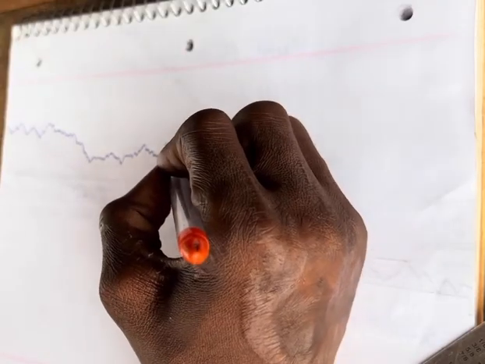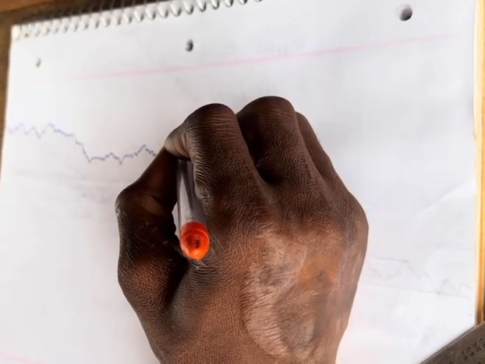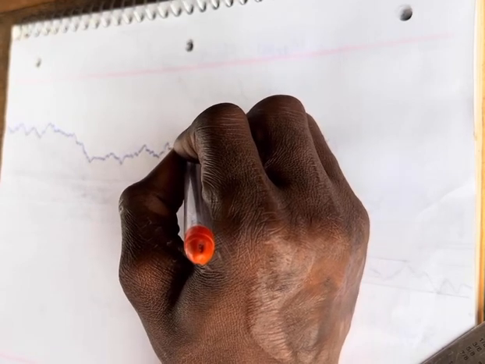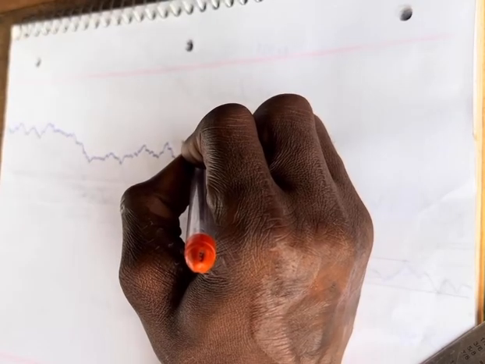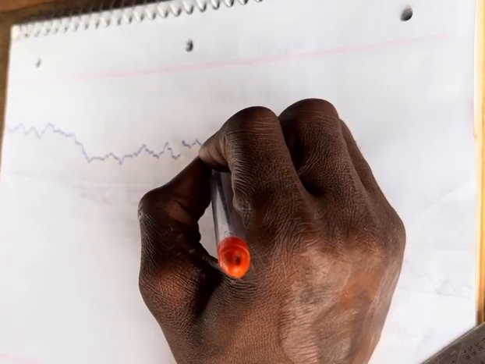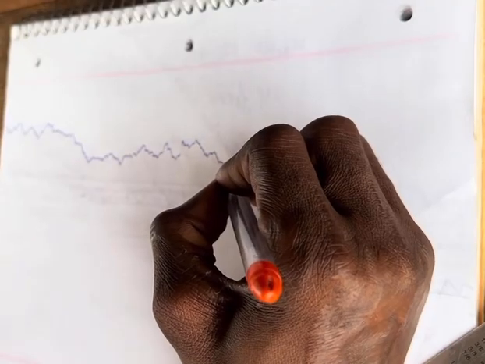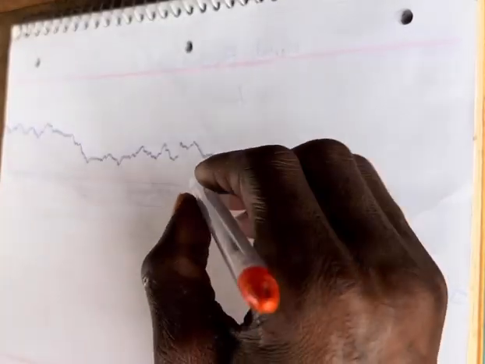This is an example of a downtrend. Trust me, if you go into your trading right now on any platform you're gonna be using for your trading, you're gonna see what I'm trying to do right now.